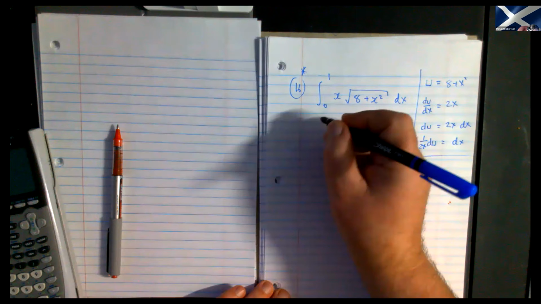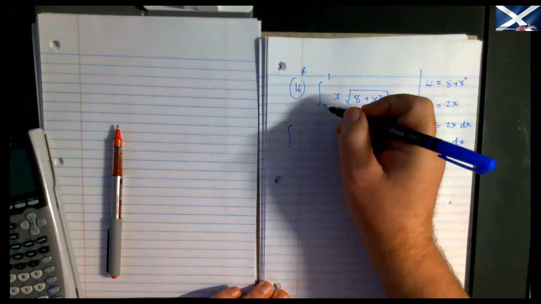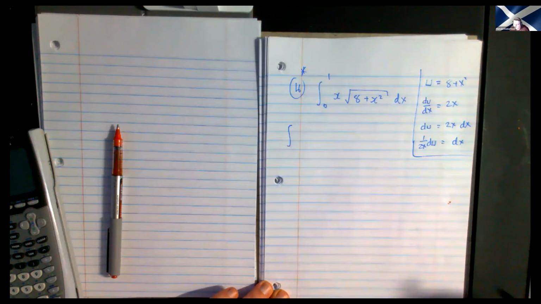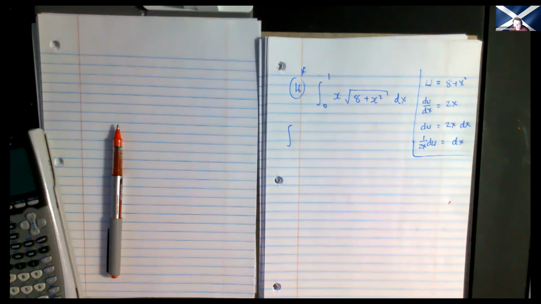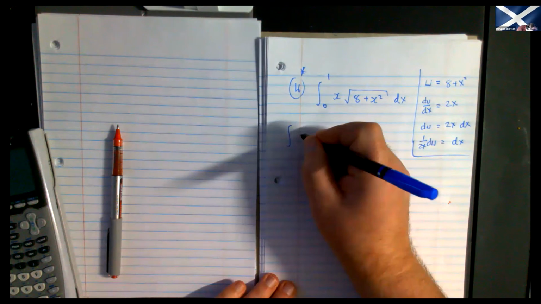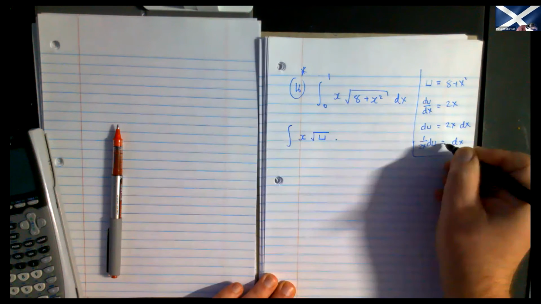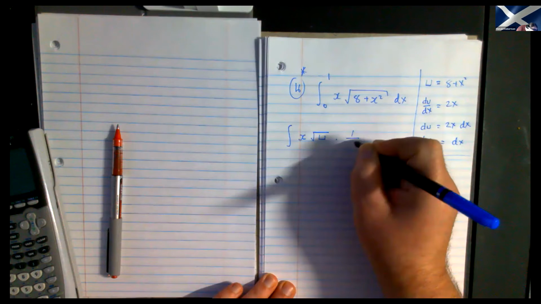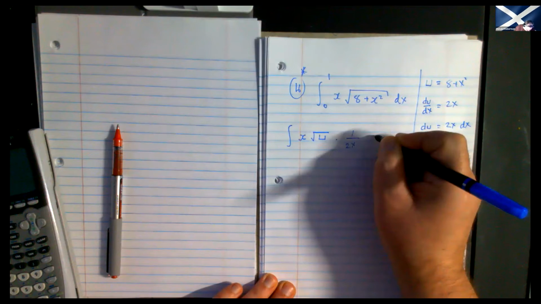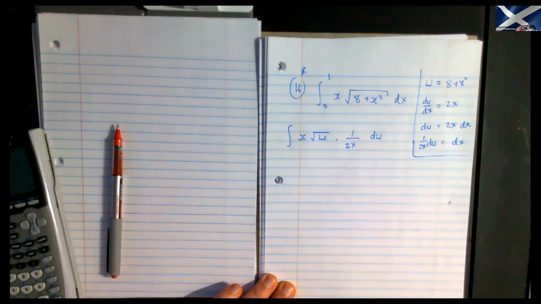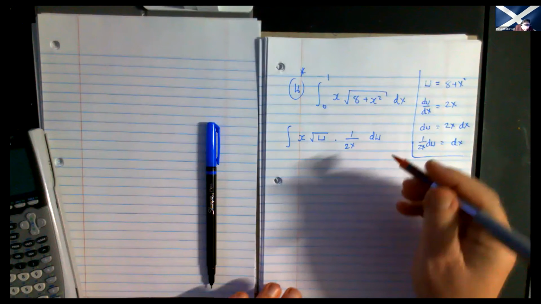Now over here, because it's a definite integral, I'm going to remove the numbers so I don't use them in the wrong place. I'm going to put the x in. I'm going to replace that with the square root of u. And then the dx gets replaced by that guy. And just as we were hoping, some cancelling.